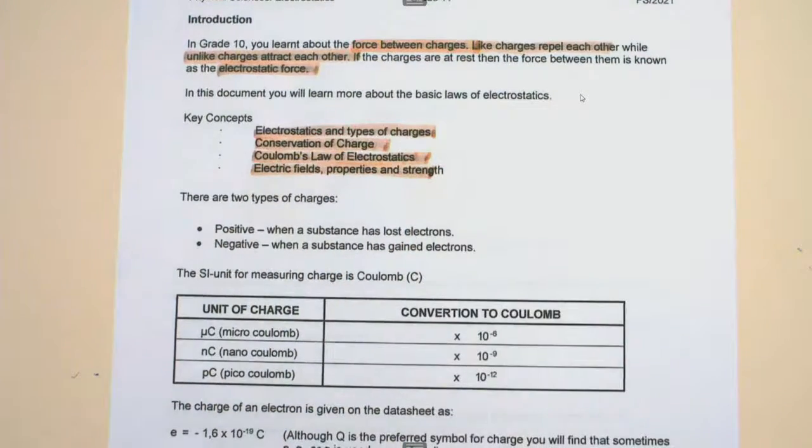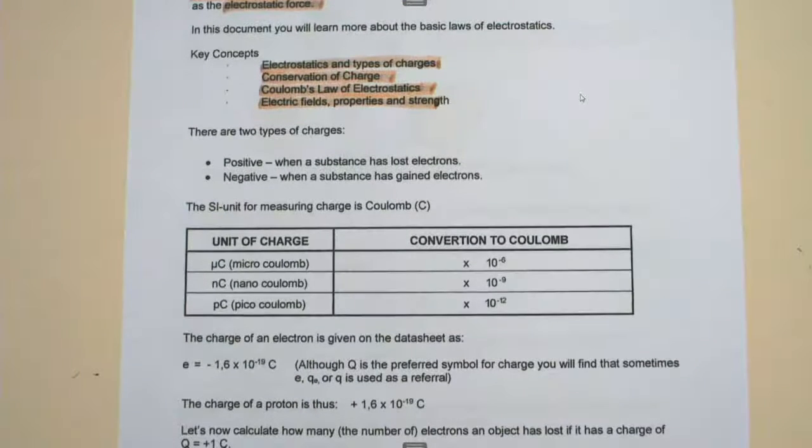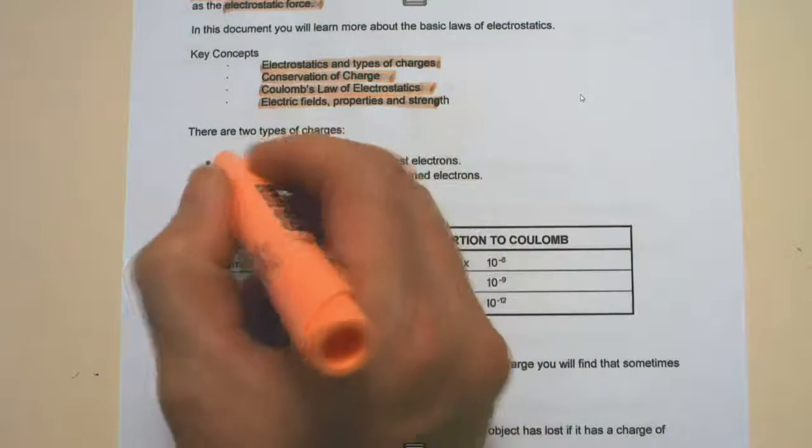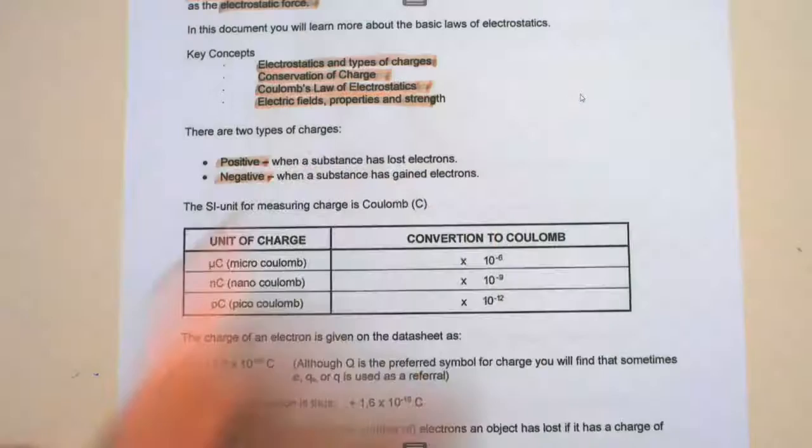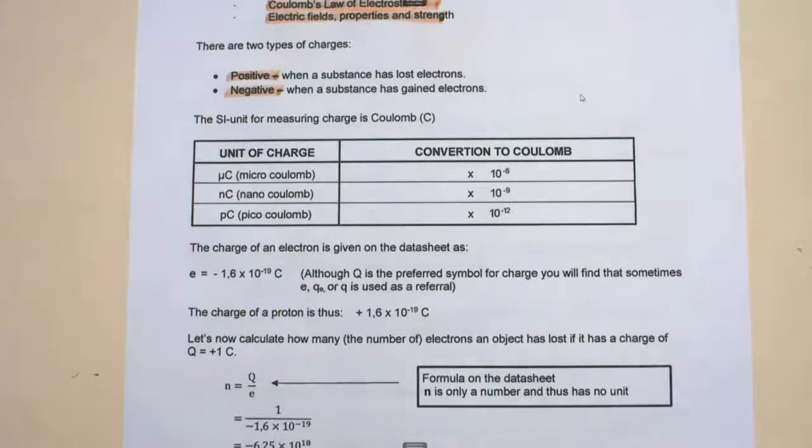All right, now let us start off and look at the types of charges and the electrostatic forces that apply because of those charges. You will know that we only have two types of charges. The one is positive and the other one is negative. Now the next sentence is very, very important.